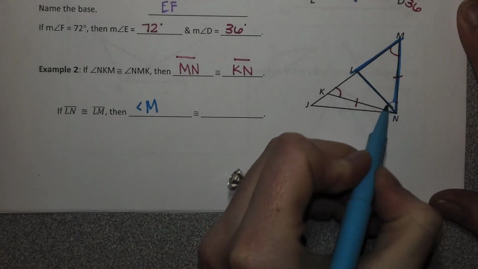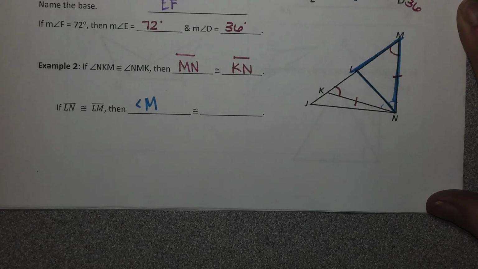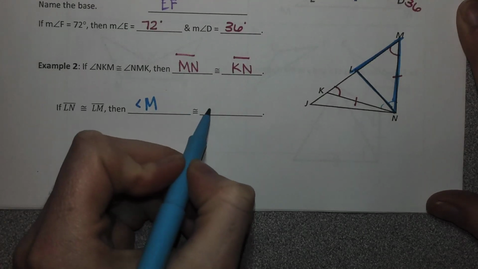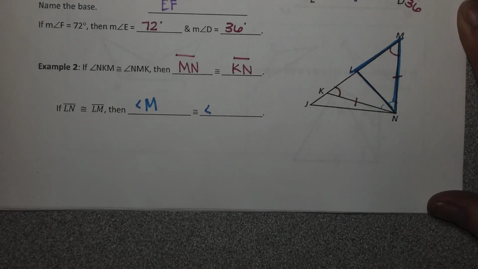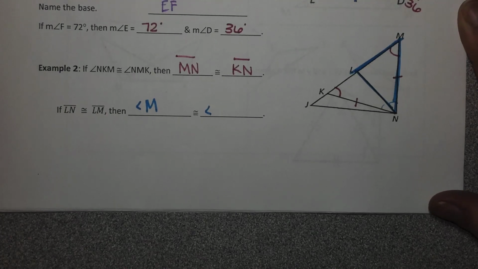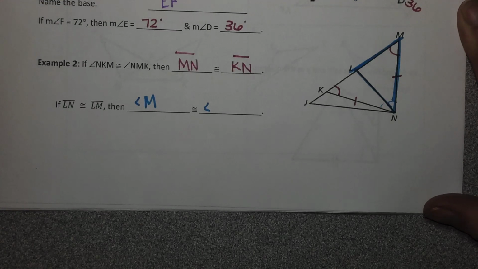Which part of N? This side, the whole thing, this little piece? Angle N could be three or four different angles if we don't give it three letters.